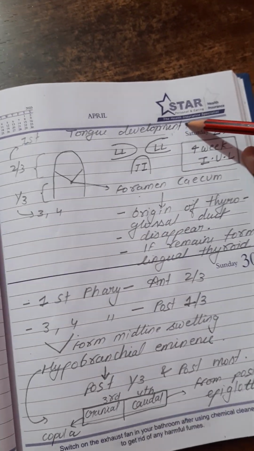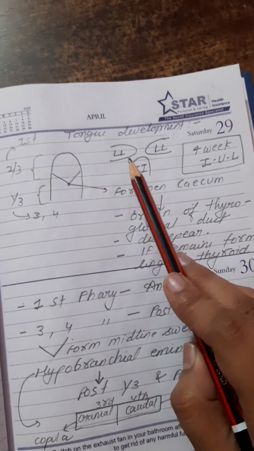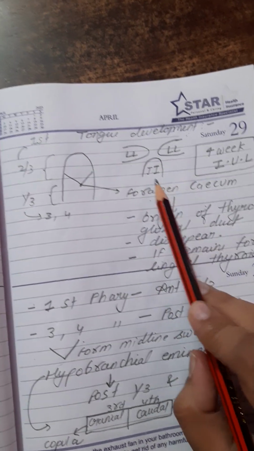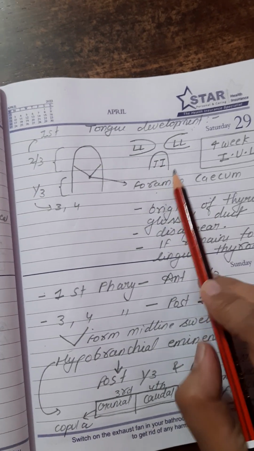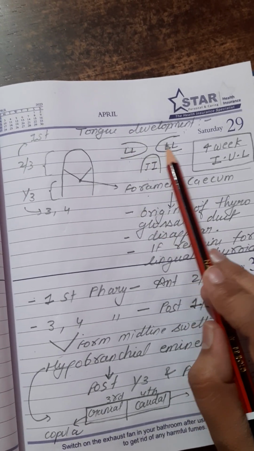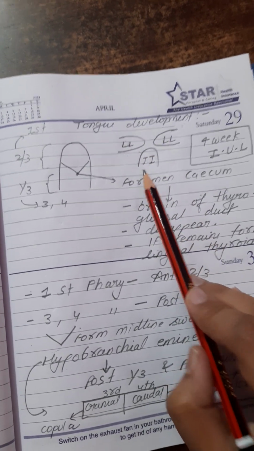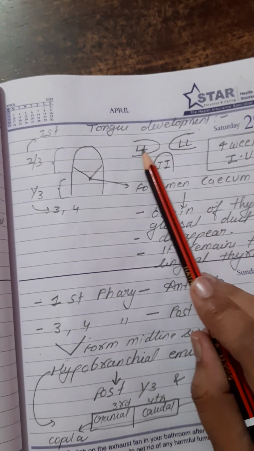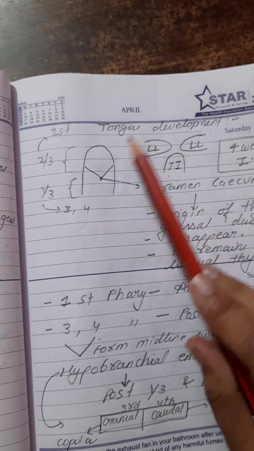So today we will learn about the development of the tongue. For the development of the tongue, we need two lateral lingual swellings and the tuberculum impar. When these three fuse, there is formation of the tongue.